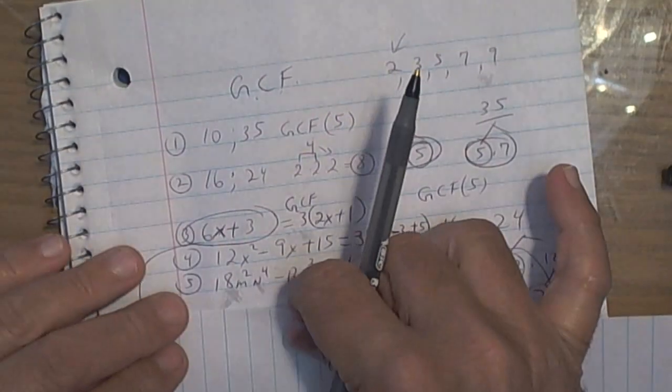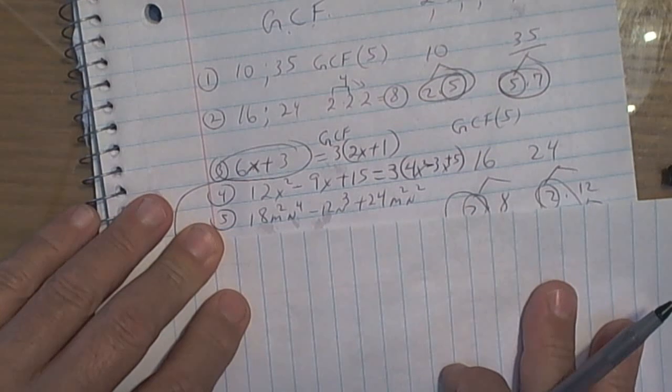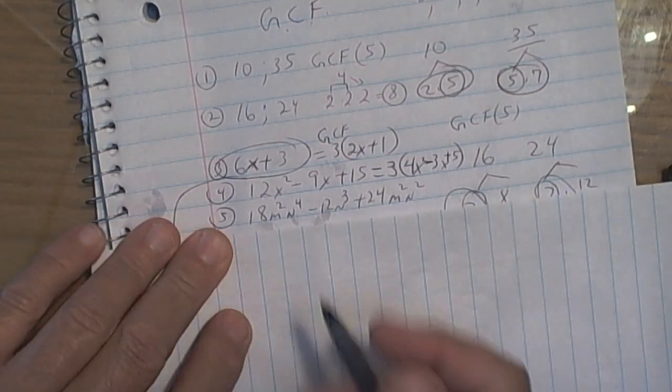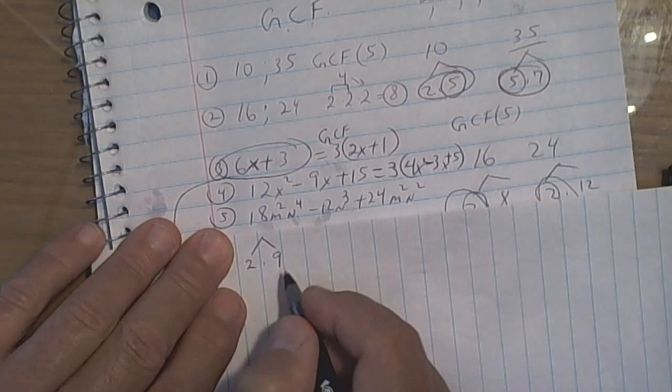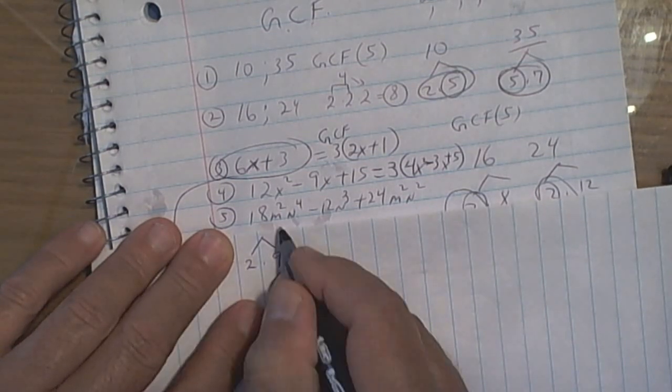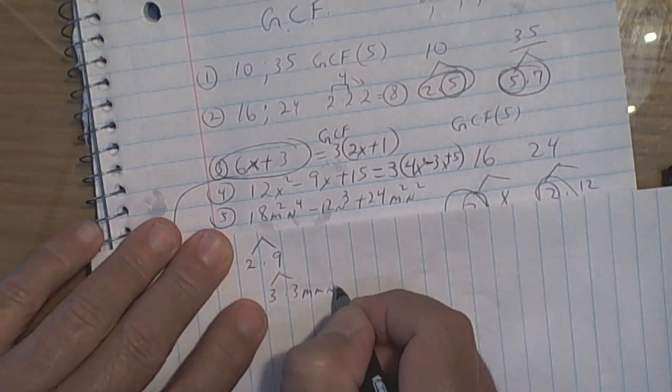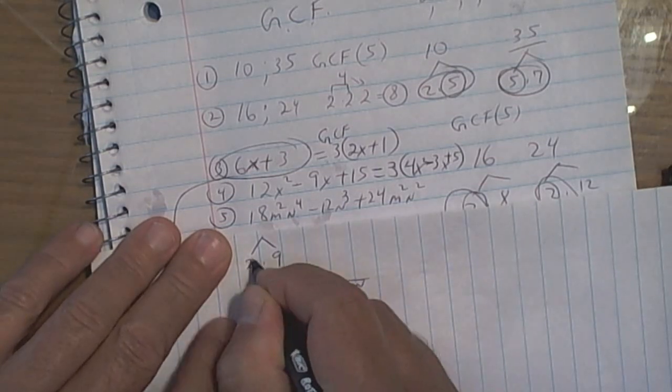The last one. Let me get another sheet of paper. Okay, you know how I hate torn out paper, but I wanted to show you this. So watch. Start off with 2's. 2 times 9 is 18, and then 3 times 3. You have 2 m's, and you got 4 n's.